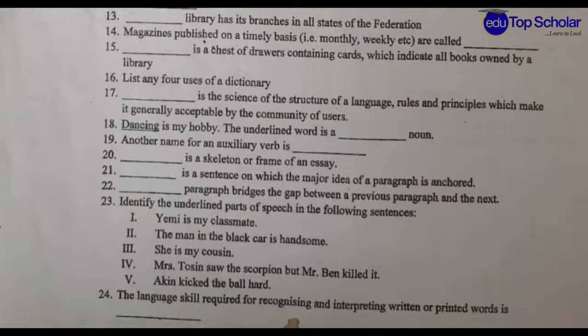Number 5, Akin kicked the ball hard. Hard is underlined. Hard is an adverb. How did he kick the ball? He kicked the ball hard. That is adverb of manner.